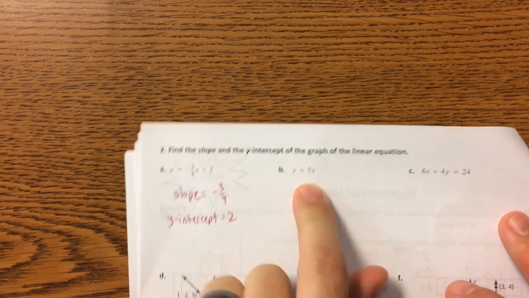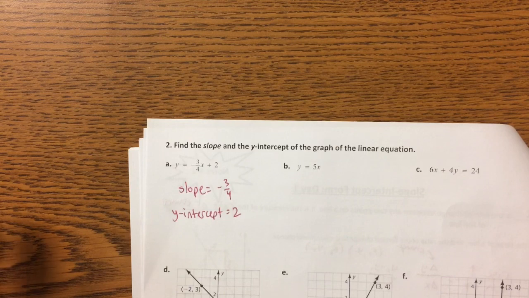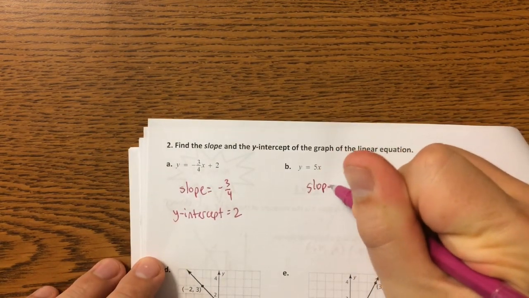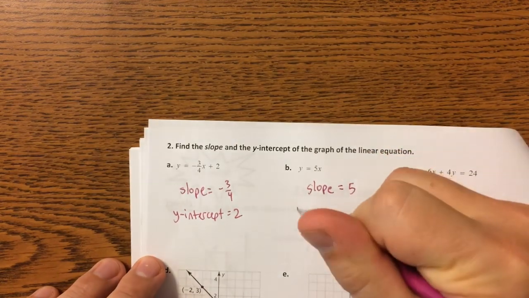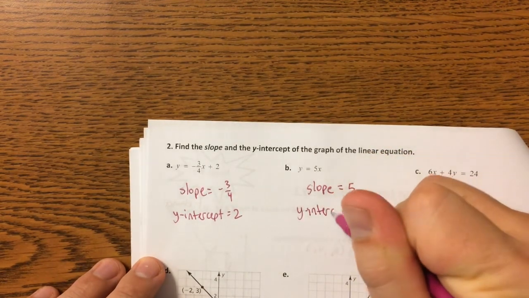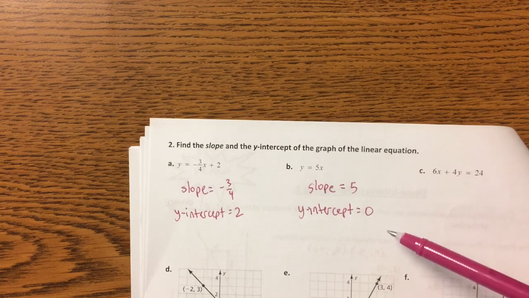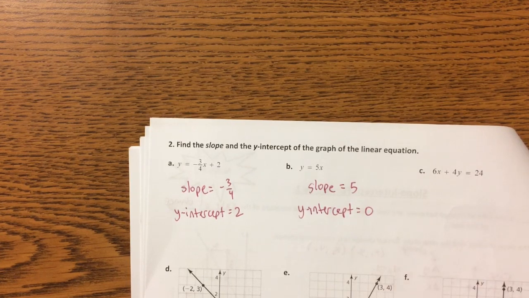What's kind of special about b? What does b have that the other ones don't? Think about what we learned last time. All right, well, before we answer that question, what's the slope here? What is the coefficient to x? 5. And what's the y-intercept? It's 0. And just kind of cycling back to what we learned last time, if you have a linear function that has a y-intercept of 0, meaning it goes through the origin, what can we say about that relationship? What does it have?